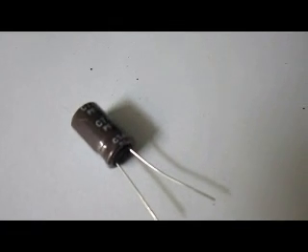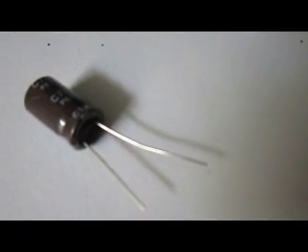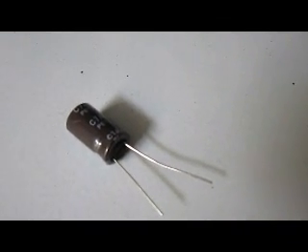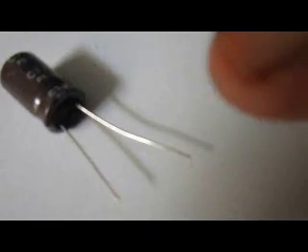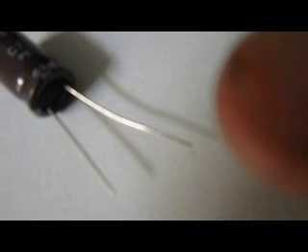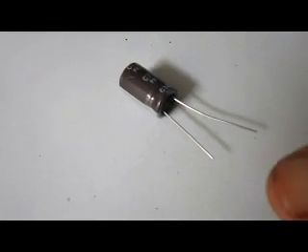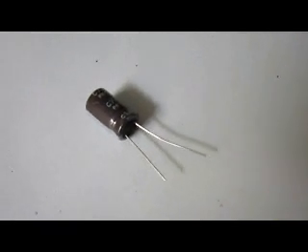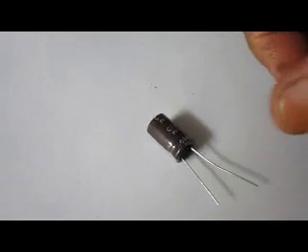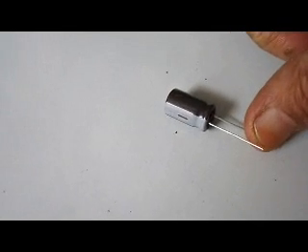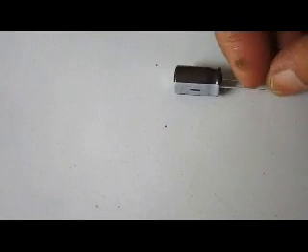One of the connecting leads appears longer and the other shorter. Electrolytic capacitors being polarized, the longer lead is to be identified as the positive terminal and the shorter lead as the negative terminal. Look at the white mark on the body of the capacitor, closer to the shorter negative lead.